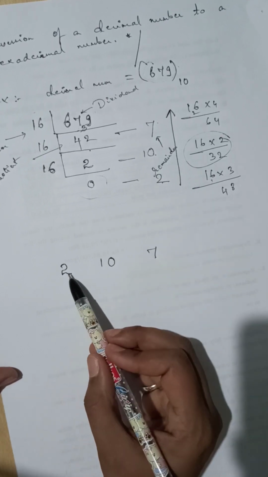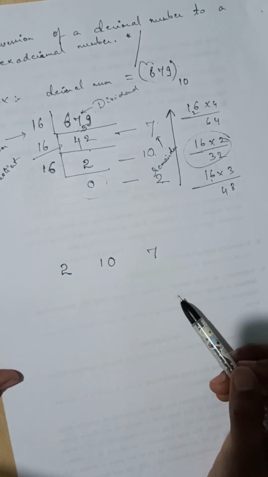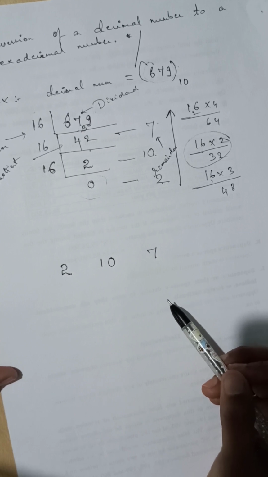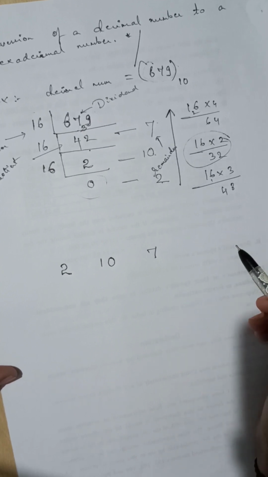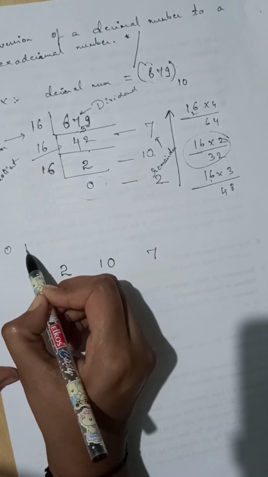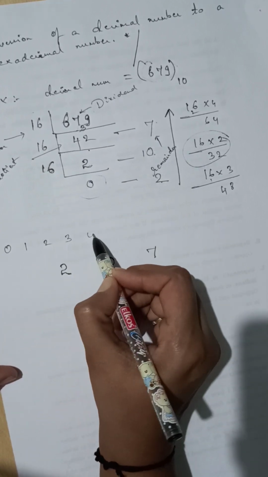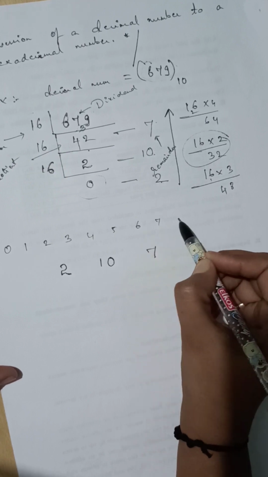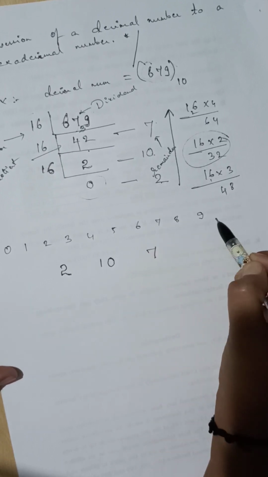Now in hexadecimal, how many digits do we have? We have 16. So what are those digits? 0, 1, 2, 3, 4, 5, 6, 7, 8, 9.